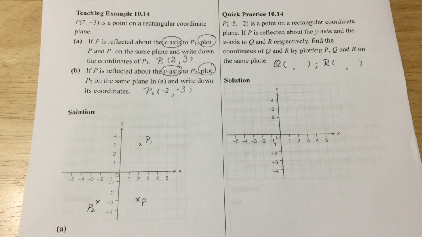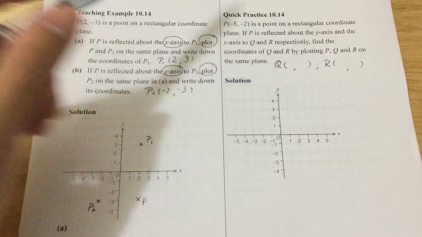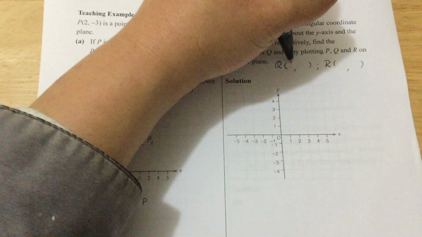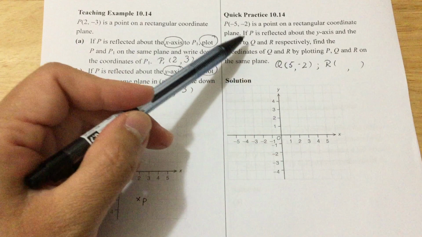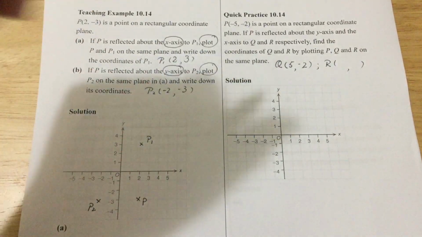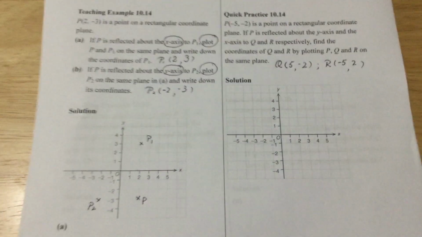Okay, now let's do the answer. If you are still doing your work, please pause the video now. If not, now we will check the answer. For Q, because P is reflected along the y-axis, the y stays and the x changes. And for R, it is reflected along the x-axis, so this time the y changes.